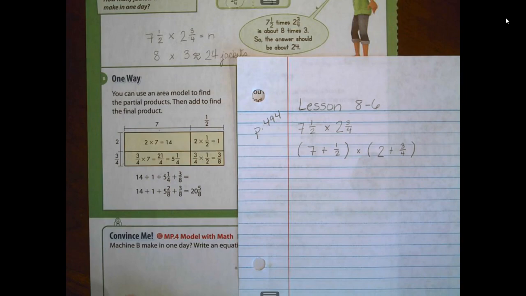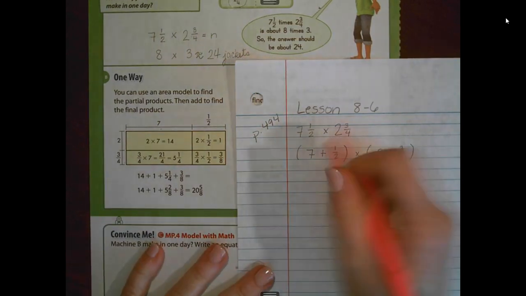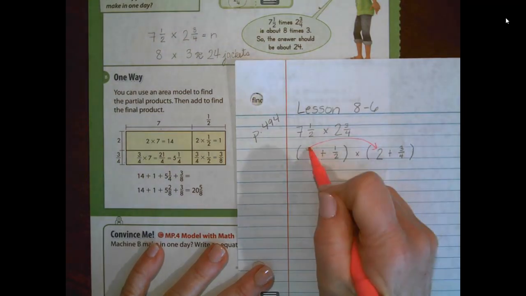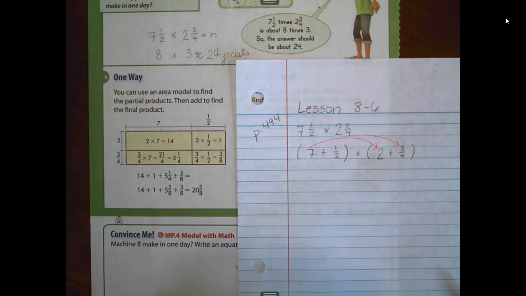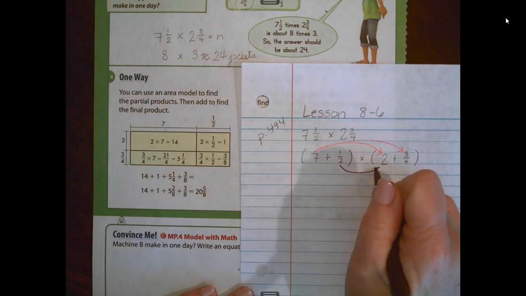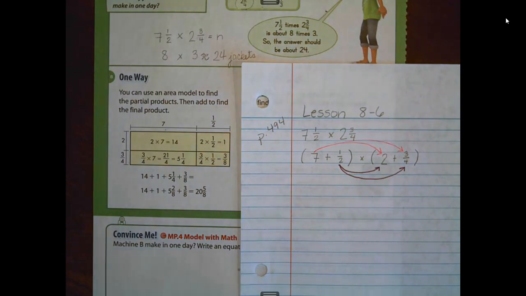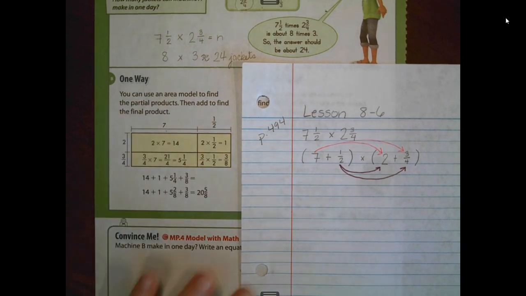Now I'm going to use color to show you how the distributive property works. We're going to do some multiplication to get our 4 add-ins. So we're going to multiply each one of these. So 7 times 2, and then we're going to add that to the product of 7 times 3/4. And then we're going to multiply 1/2 times 2, and 1/2 times 3/4. And we're going to then add those 4 add-ins together. So let's do some math here, and then we'll look at how that works in the area model.